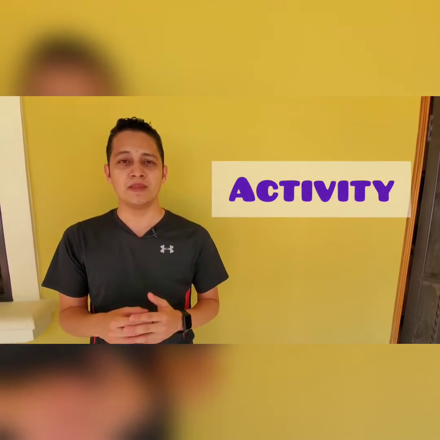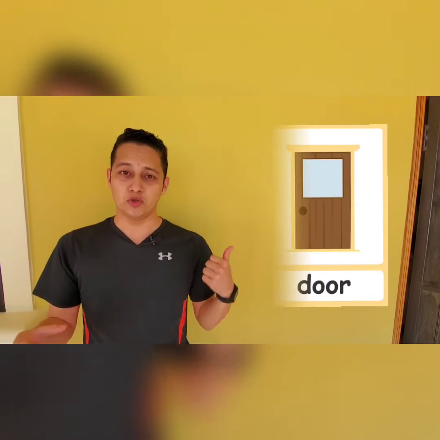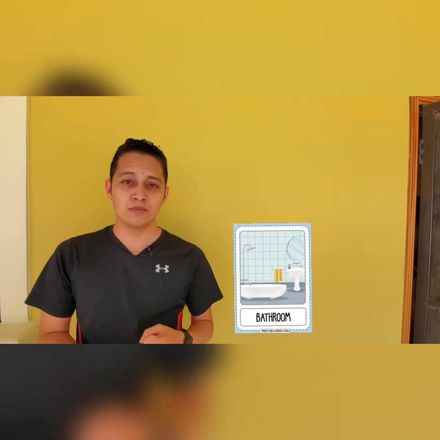And in the activity, the teacher is going to show students some flashcards about the parts of the house. For example, door, and below the flashcard is going to be written the name of that part of the house. So students have to repeat those parts of the house. For example, door, kitchen, bathroom, stairs, first floor, second floor, living room, etc. So students are going to be repeating those parts of the house many times.